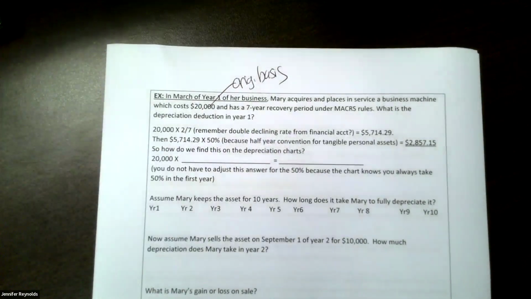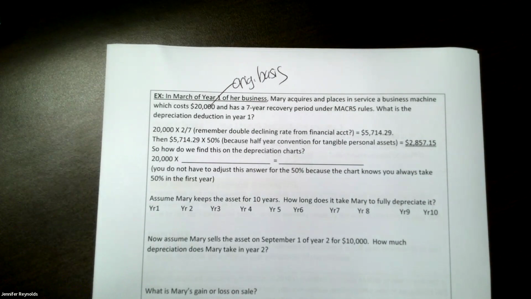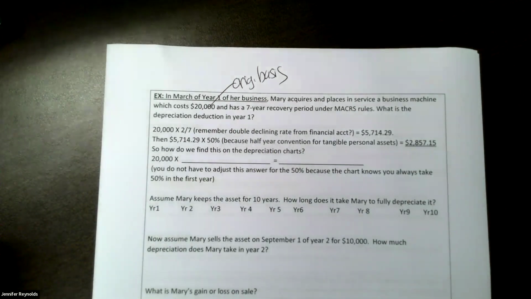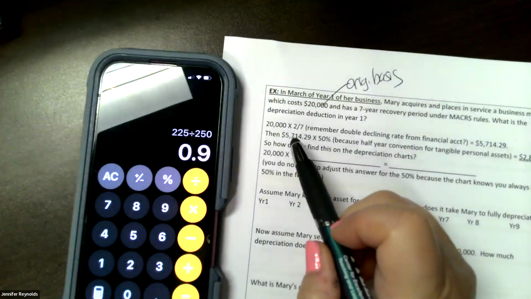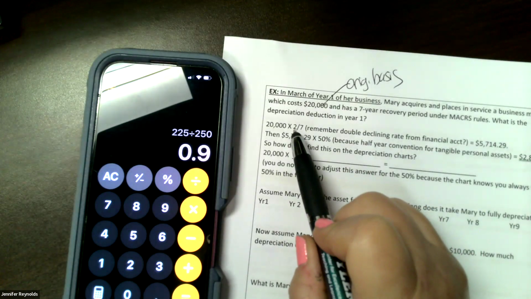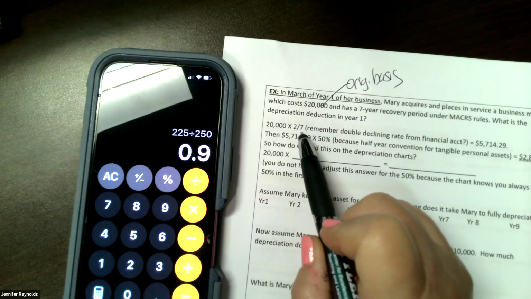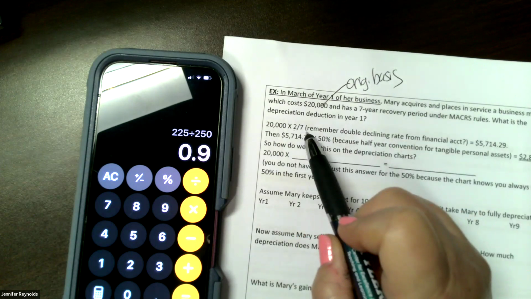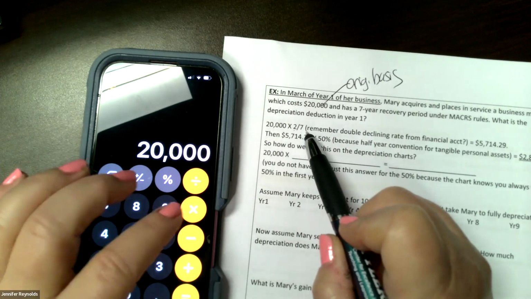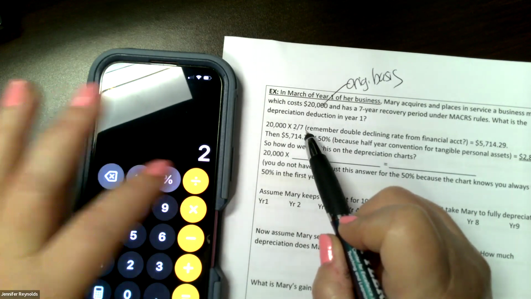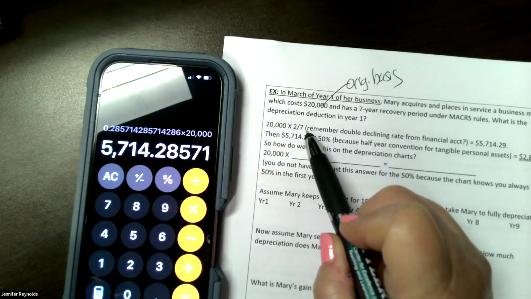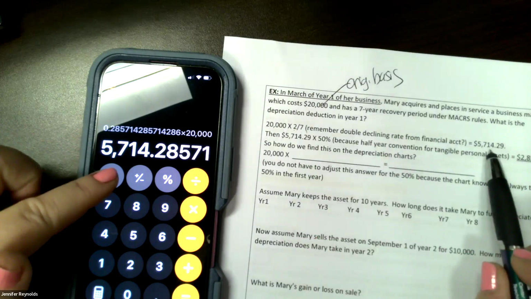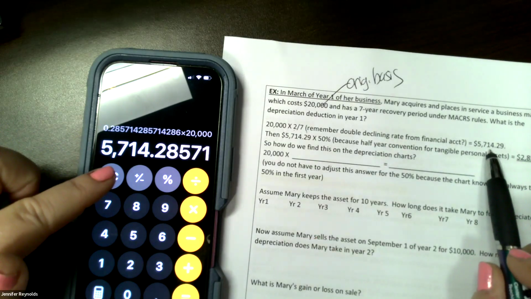I really want y'all to follow this through because this is how you see what is going on, rather than just trying to memorize a formula and then you get tangled in the formula on the exam. Double declining depreciation: 2 for double, divided by 7 years. That's her business machine. 2/7 is going to be our rate. 2 divided by 7 is our rate, times $20,000, would be 5,714.29. That would be our double declining amount if we were doing this for financial purposes.